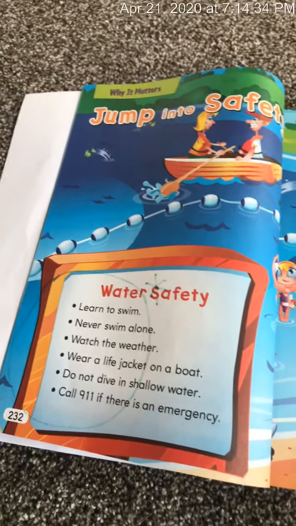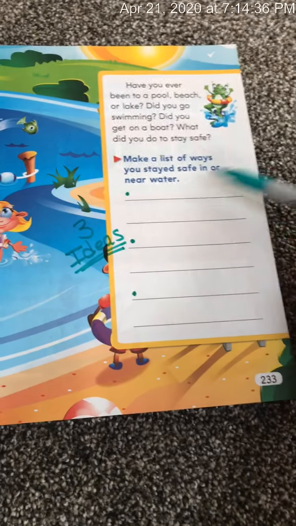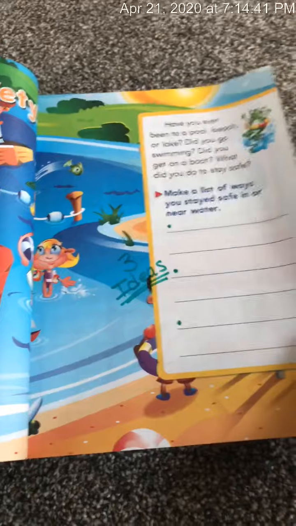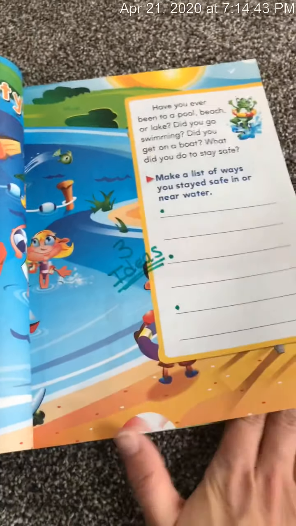Okay? Now there is a whole list over here. Those are all good things of how you can stay safe near the water. You come up with 3 ideas and write them down there, okay? Once you're done, or pause your video, and once you're done, I'll see you on the next page.